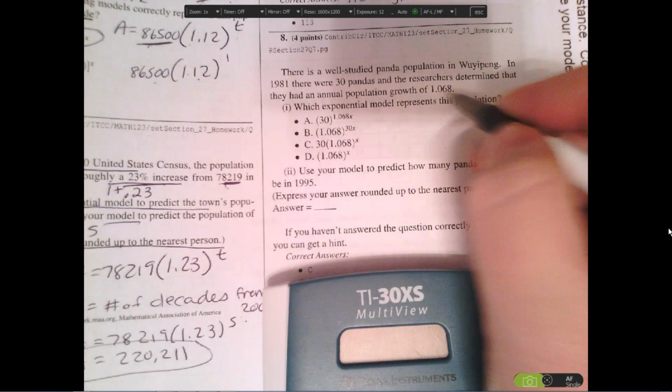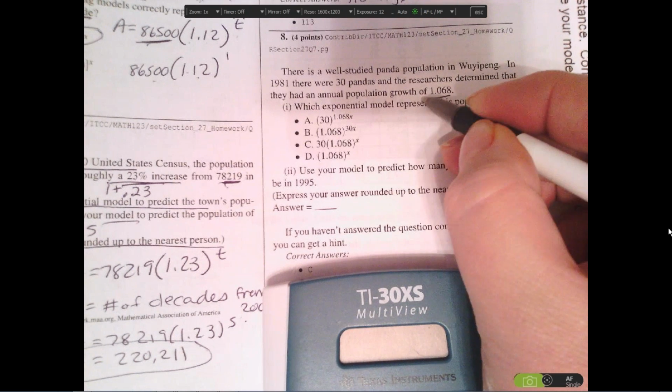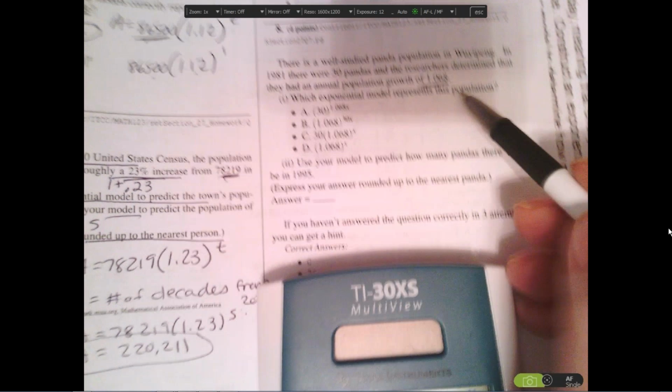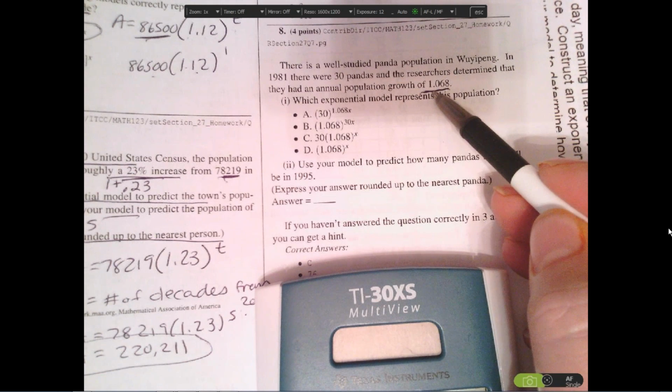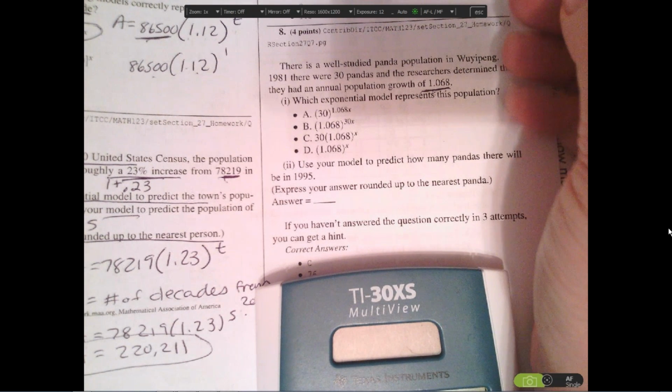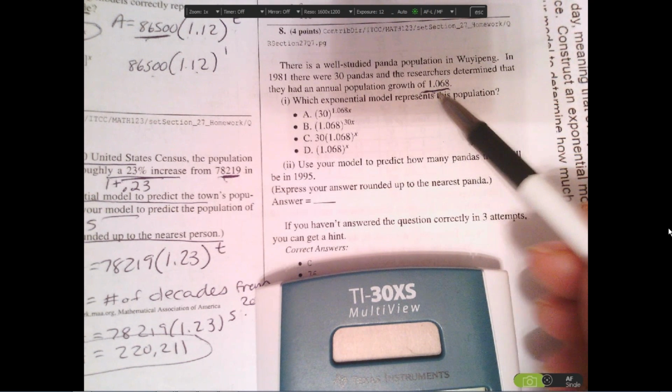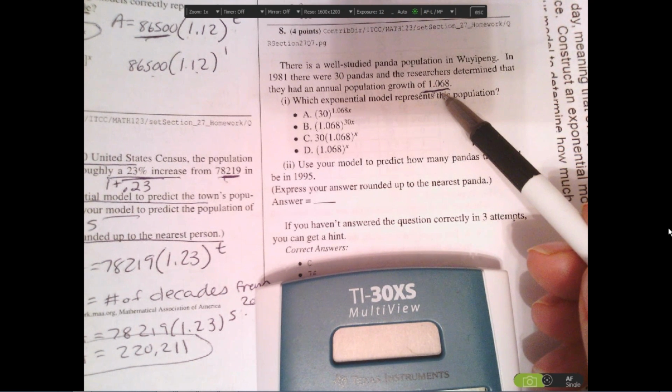And this one gets confusing because they put the 1 in there already. You don't have to add the 1. They gave you the growth. They didn't give you the percent increase. That throws people off. So that 1 is already added in. This is a percent increase. That's when you have to add the 1. This one is the population growth, which has the 1 added into it.